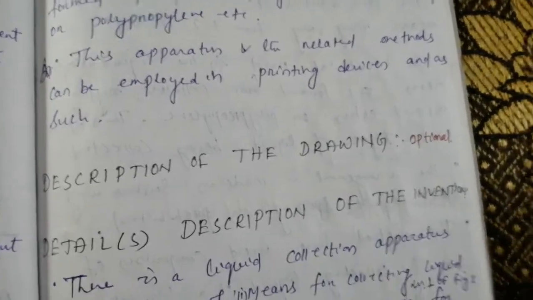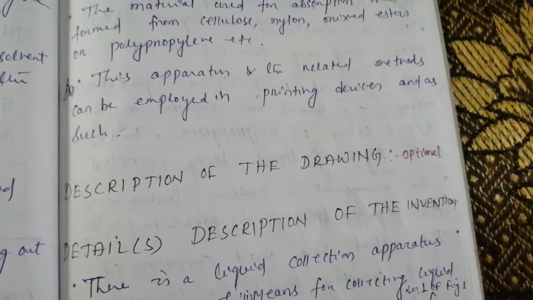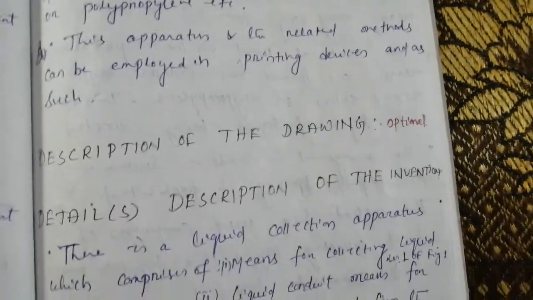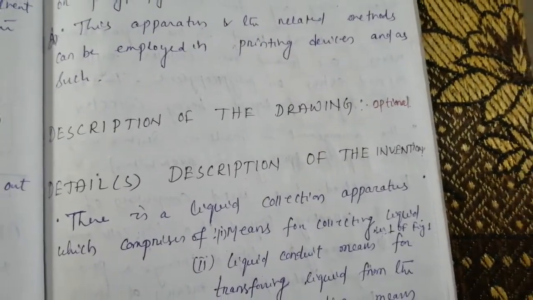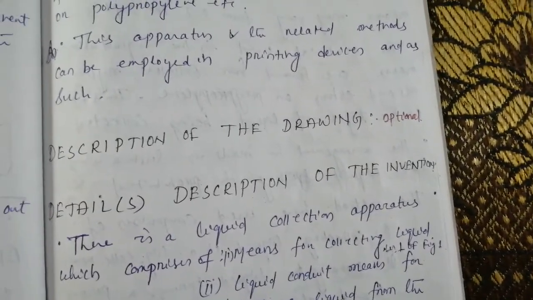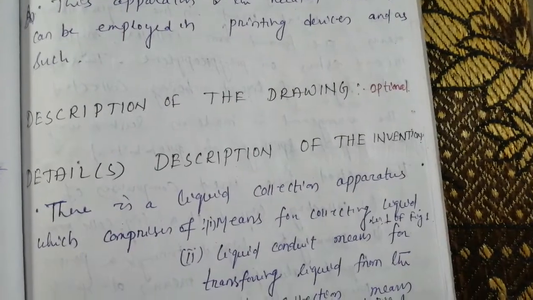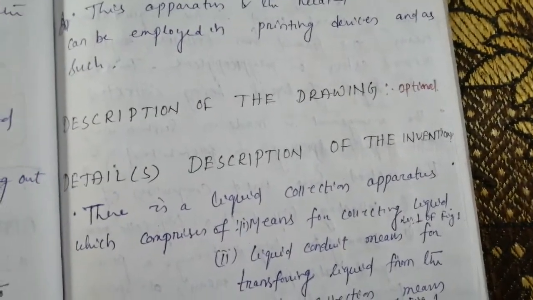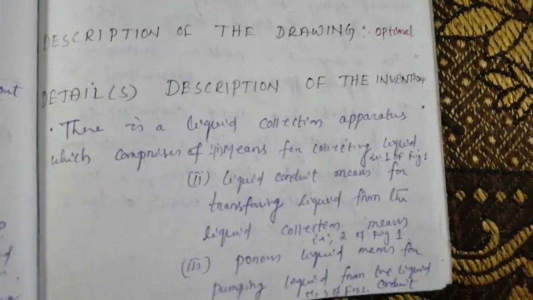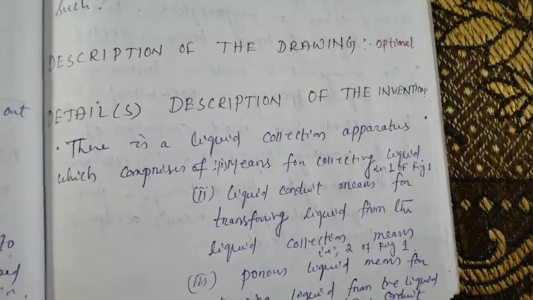Okay, next one is description of the drawing. It is purely optional because I have given the description in the detailed description. Actually, I have given the reference to the figures in the detailed description of the invention part. That's why I have not written here. Fine. Next one, the detailed description of the invention.